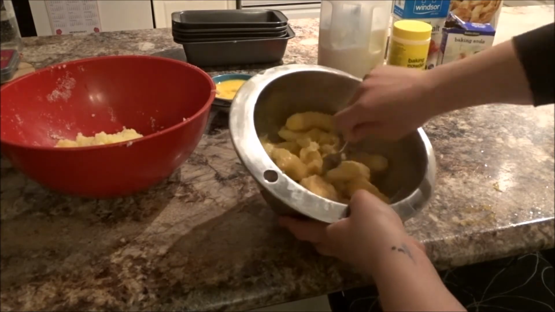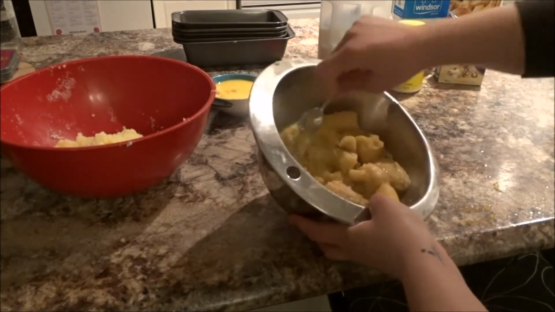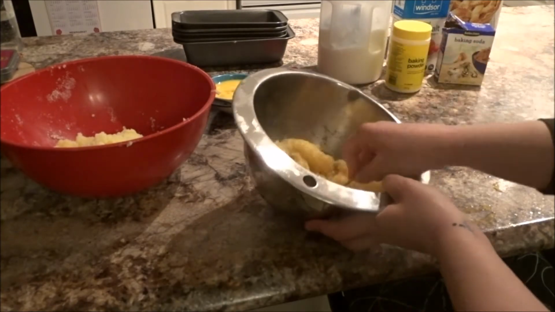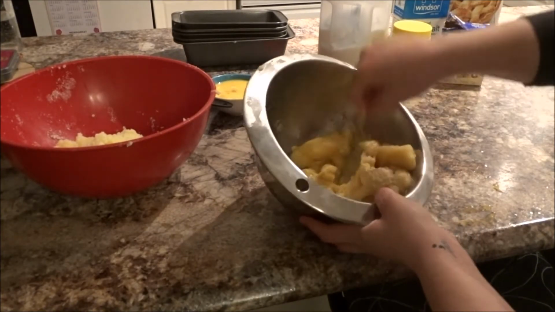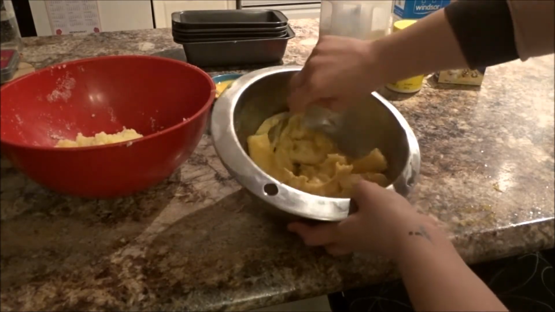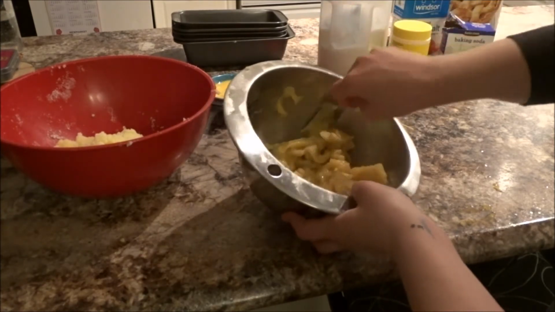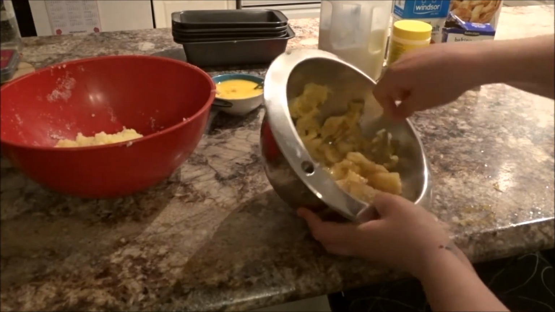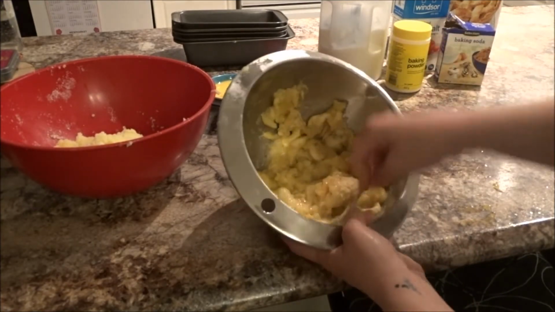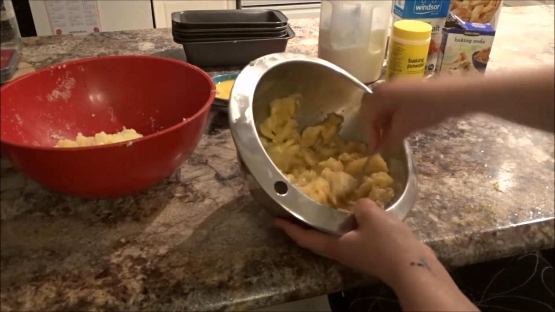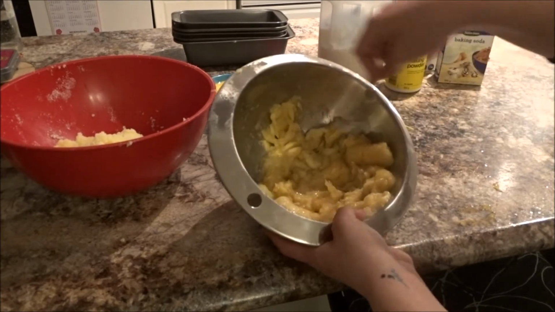Now the nice thing about the fresh bananas is that they are mushy and a little more soft, whereas the other ones tend to stick together more.